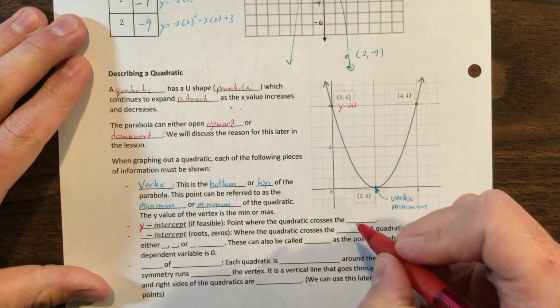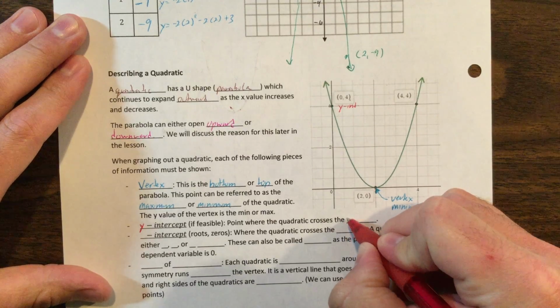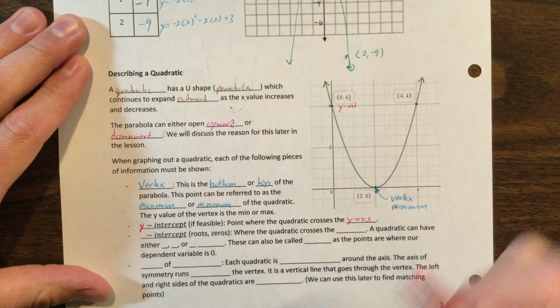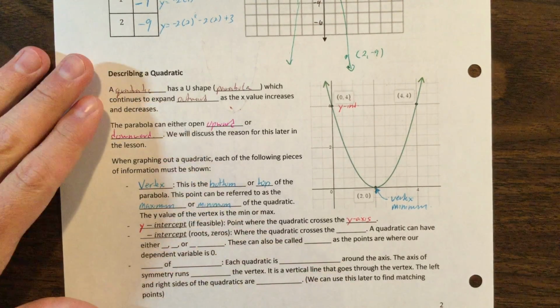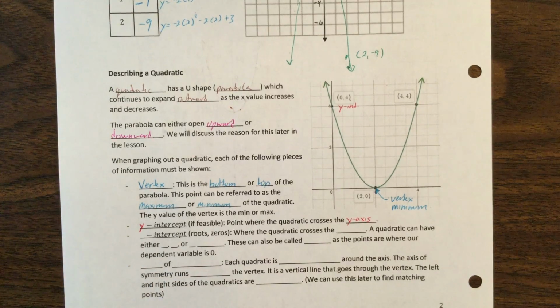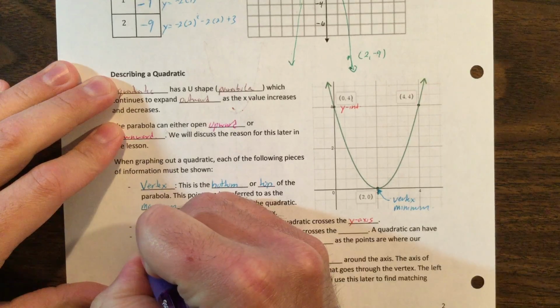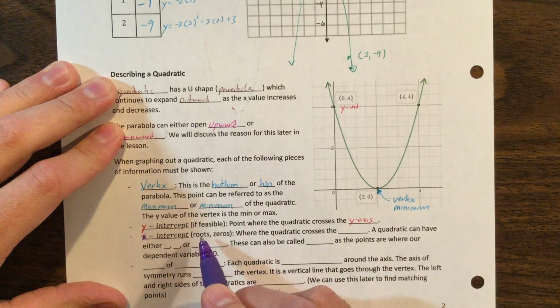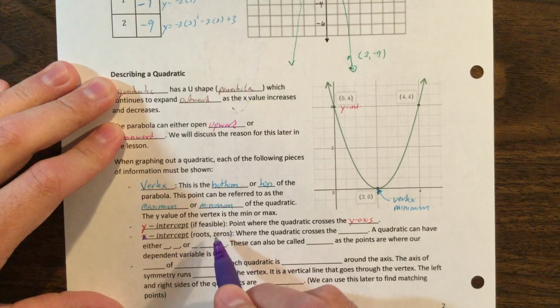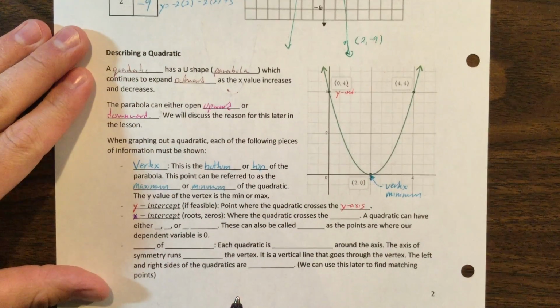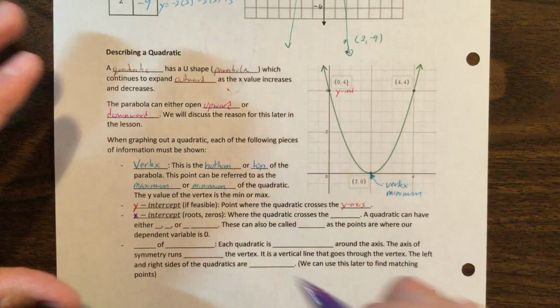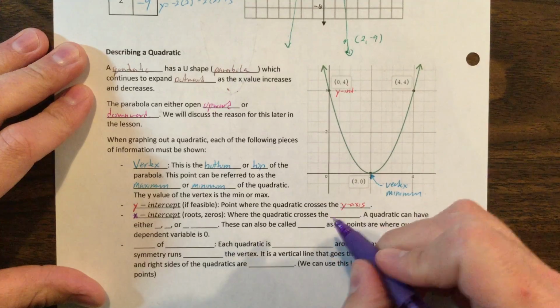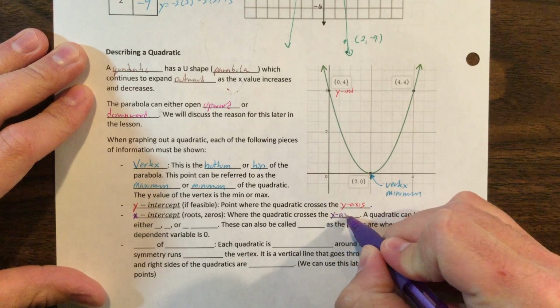Now this is the point where the quadratic crosses over the y-axis. This should be understandable from previous graphing experience. The next one, you might be able to guess already what that is. That is our x-intercept. We also call them roots and zeros. So those are two different things that we call the x-intercepts. We might call them roots or zeros. This is where the quadratic crosses the x-axis.